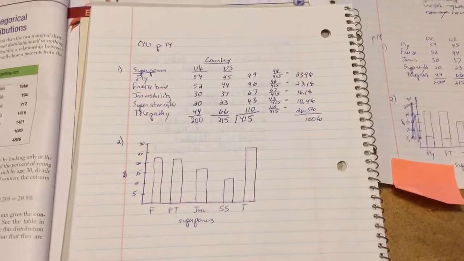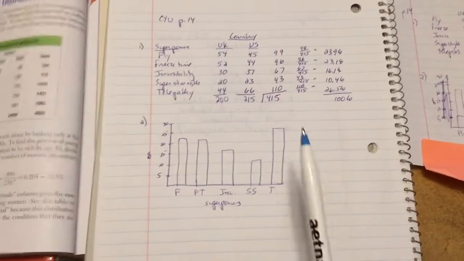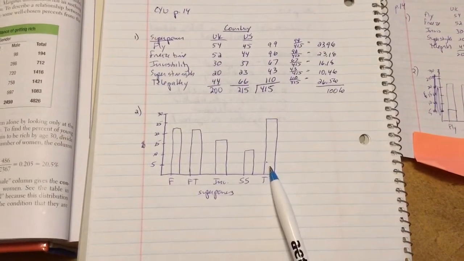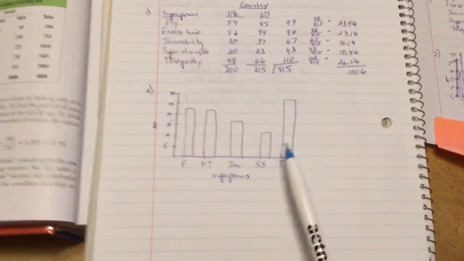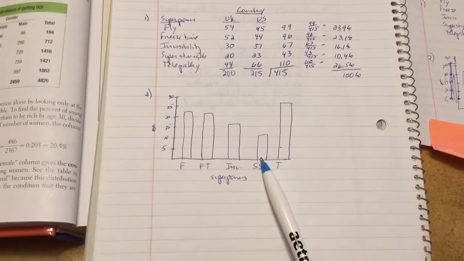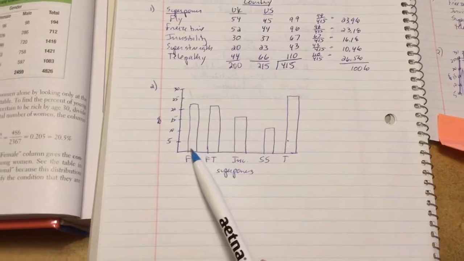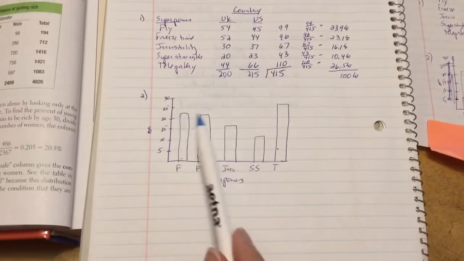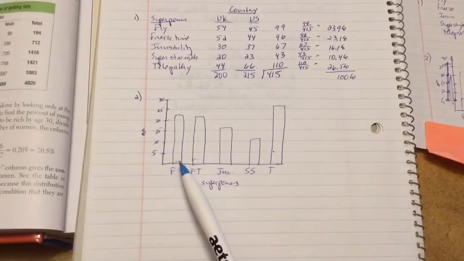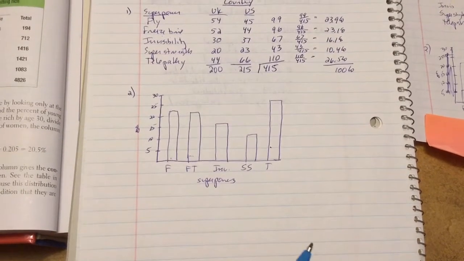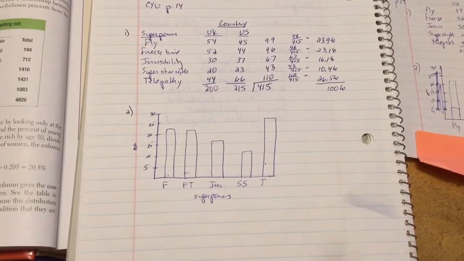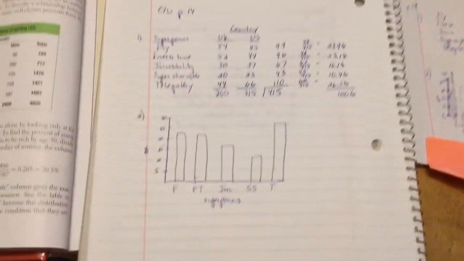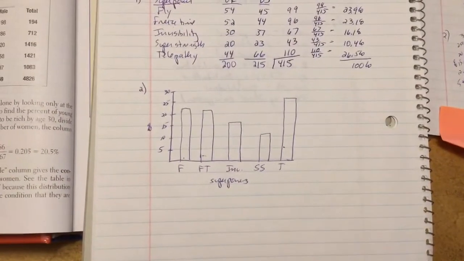Okay. Then it says to describe what you see. So I'm going to say telepathy seems like the most popular superpower, and super strength seems like the least popular superpower. Flying and freeze time, since they're very similar, they look like they have very similar popularities. Okay, so once you do a graph, you've got to describe what you see in context of the question. Okay, that's it for that.